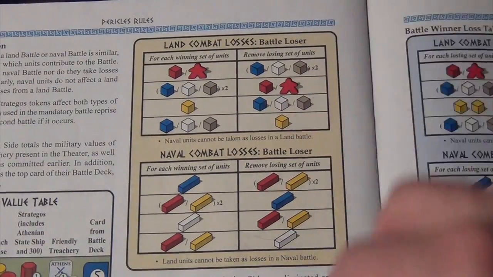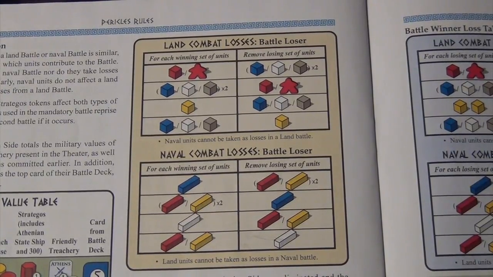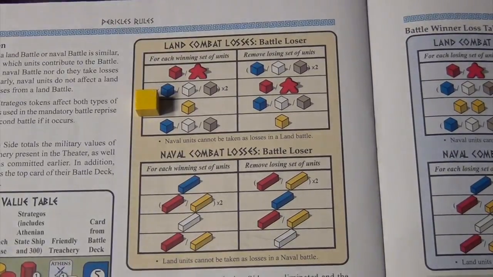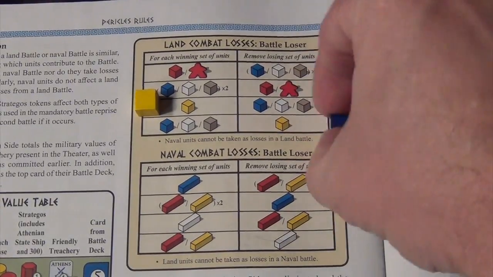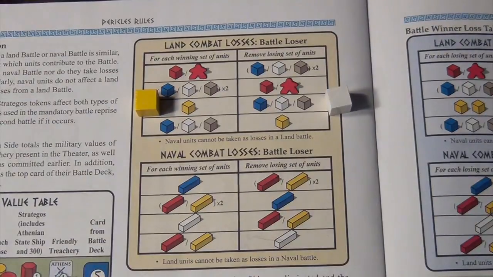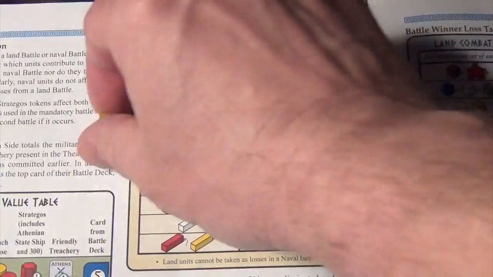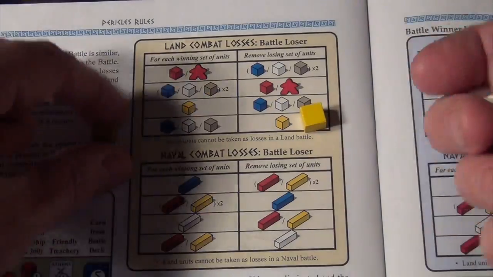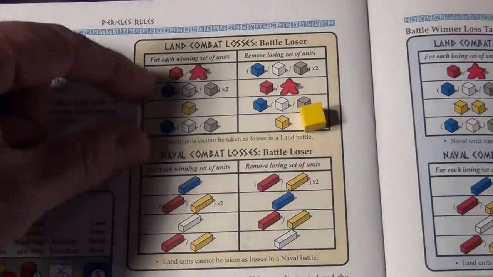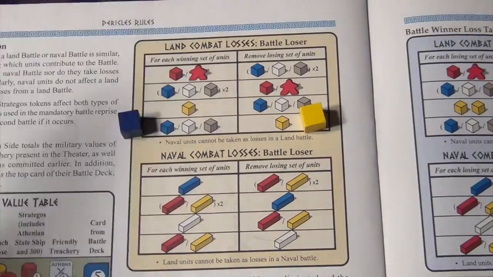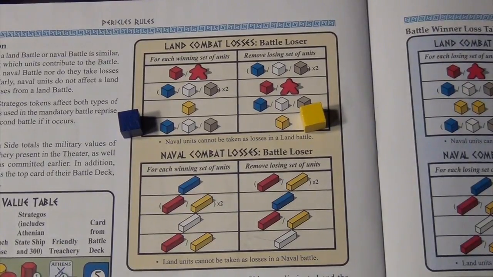One yellow cube would kill any one blue cube or white cube or tan cube, and any tan cube would kill one yellow cube, any white cube would kill one yellow cube, and any blue cube will kill one yellow cube. So that is the combat table for land.